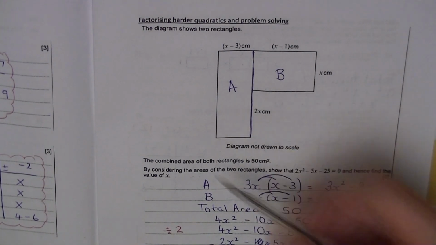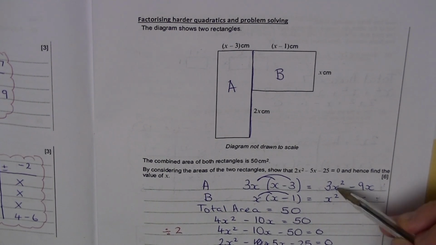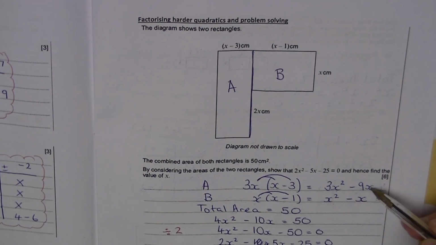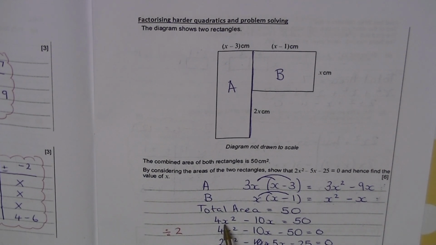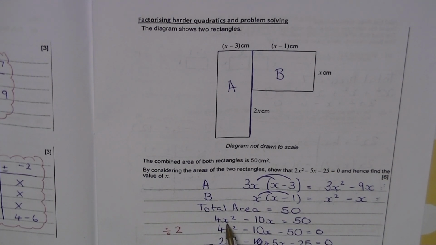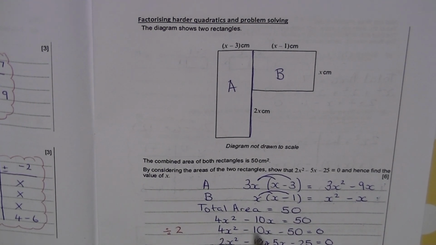So the total area in terms of algebra, adding these two up, is 4x squared. And then I've got minus 9x, take away another 1x, so minus 10x. Okay, but I'm told that the total area is 50. So what I've written here is my formula, my equation that I made, is 4x squared minus 10x equals 50. However, we know in order to solve a quadratic, we need it equal to 0, so the 50 comes over as minus 50, giving me the quadratic I need.